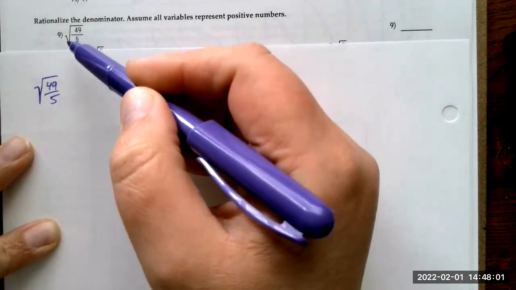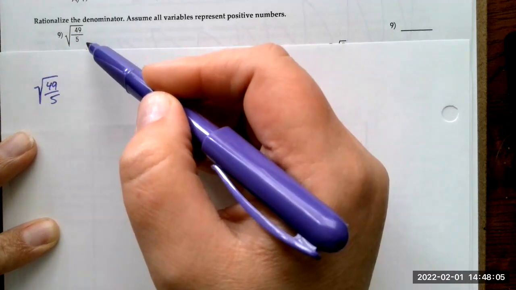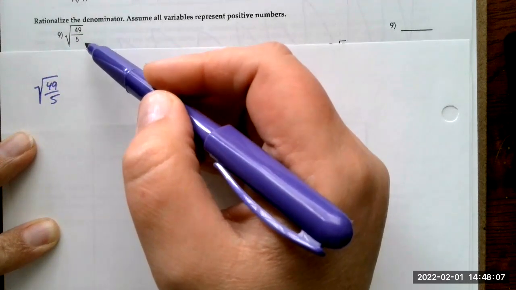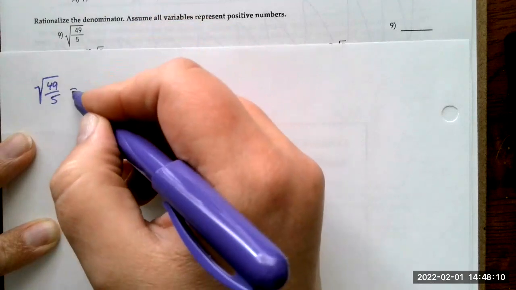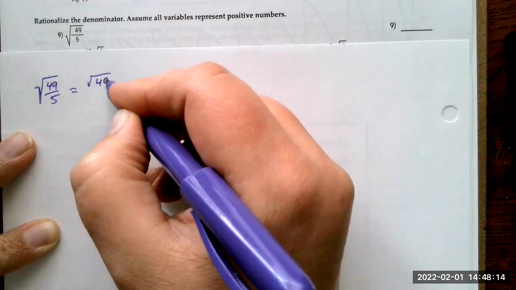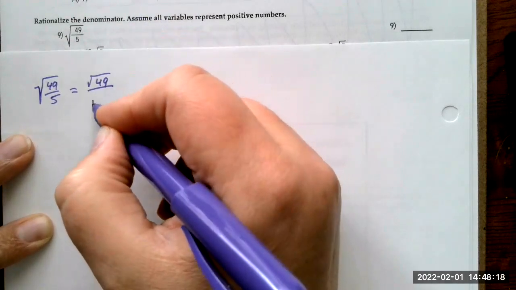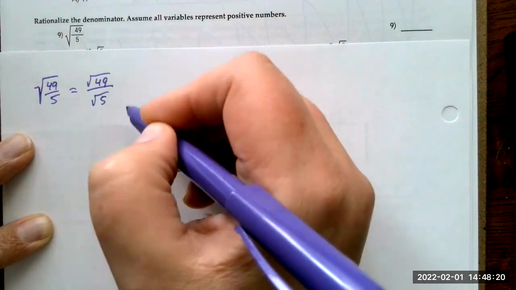The square root covers both the numerator and the denominator. So the first thing that I want you to remember is that you can break up the square root. You can put the numerator under a square root and the denominator under a square root.